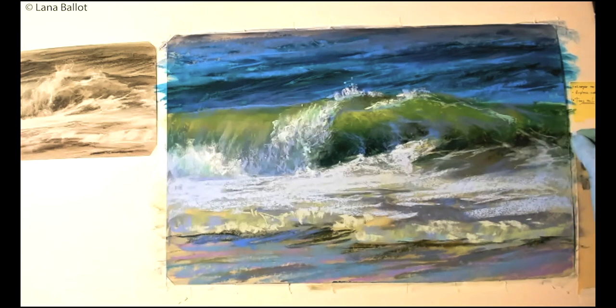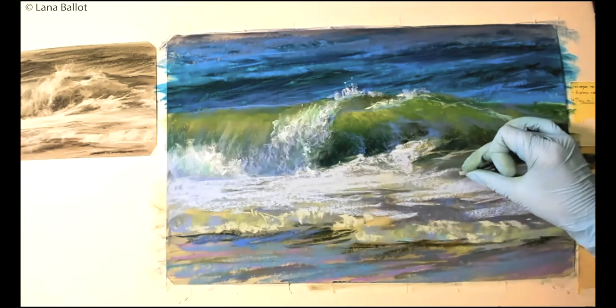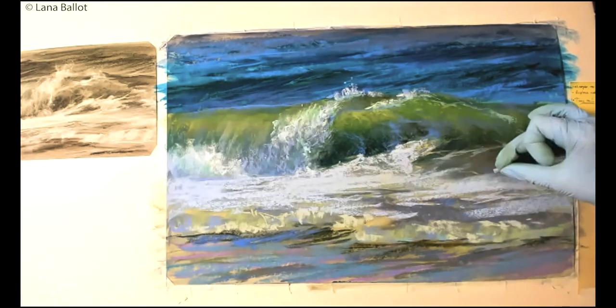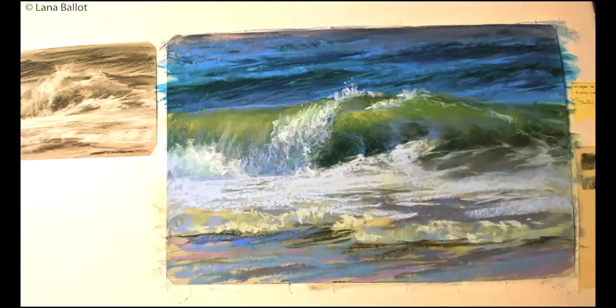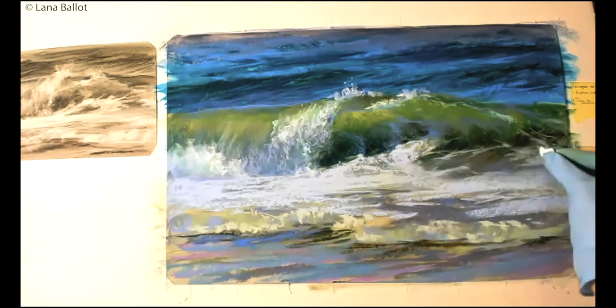So I can leave it like this, and then maybe connect some of the areas here if I feel this should be. And then once that is done, if I want to make it lighter, I can come in, and actually that's just too bright, I think, for the area.